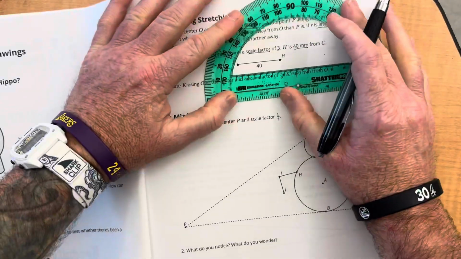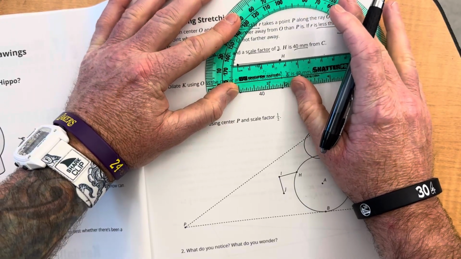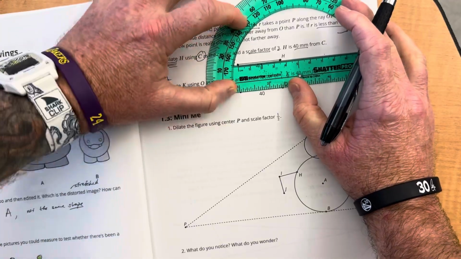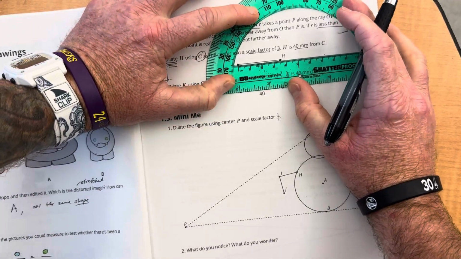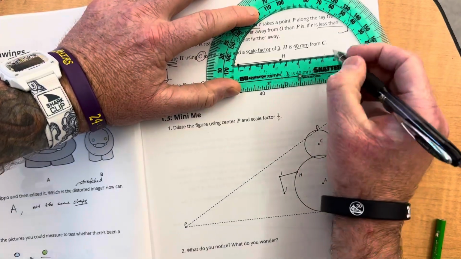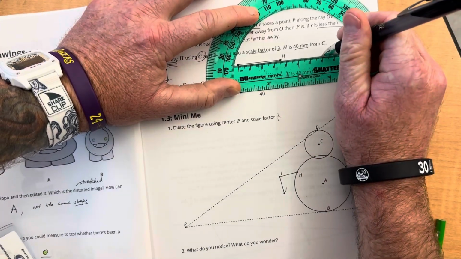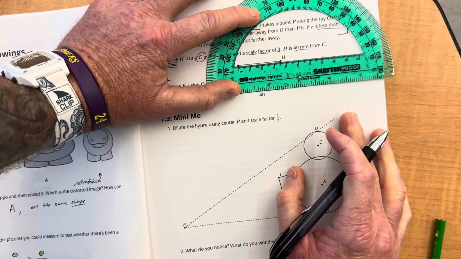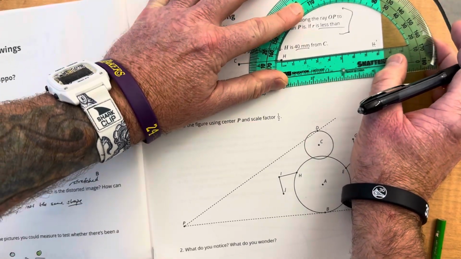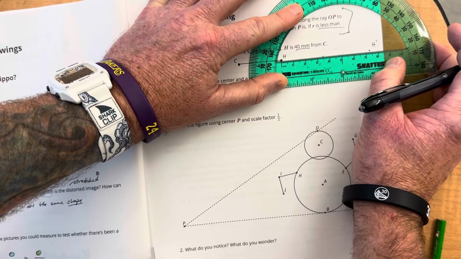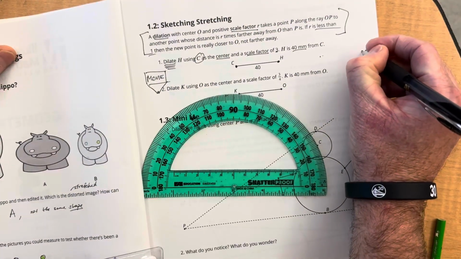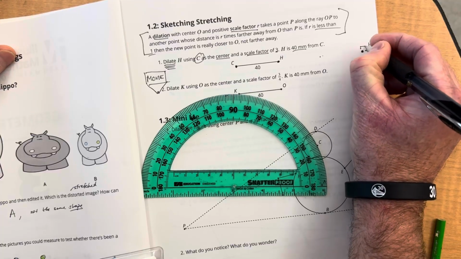They told you H is 40 millimeters, actually 35, believe it or not, but the book will do that sometimes. So this would be 2 times as big. And this right here is actually the one we want. So this is H prime.